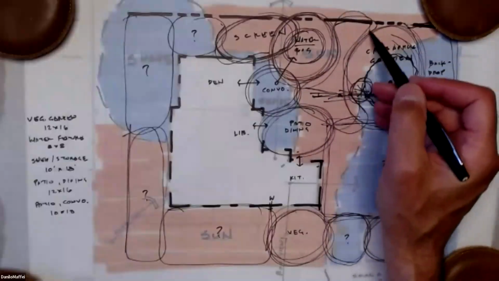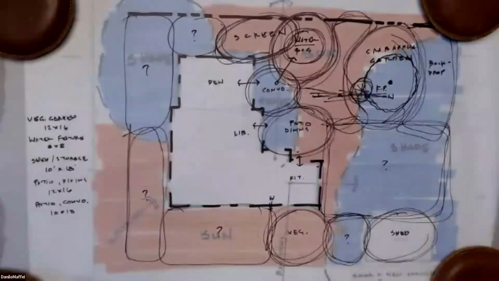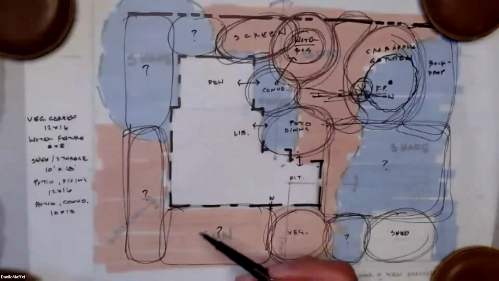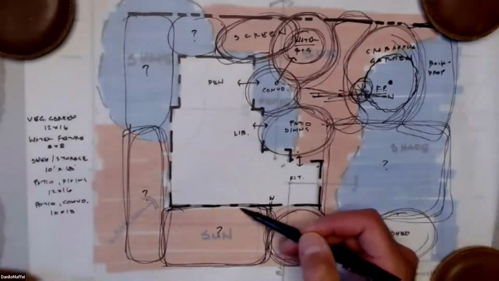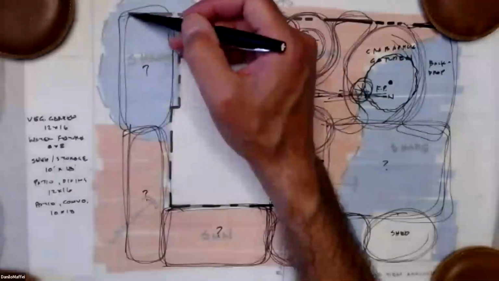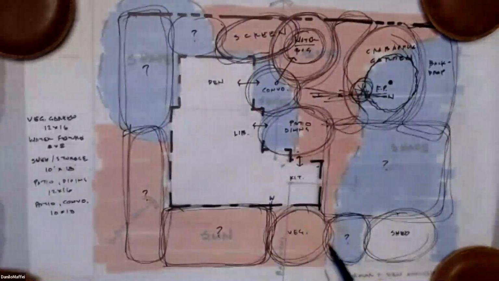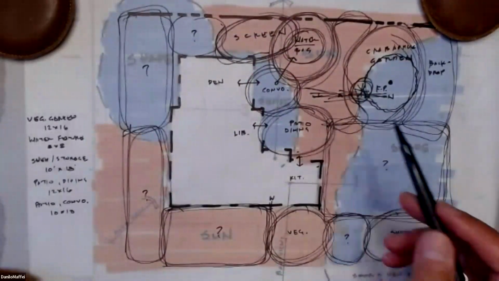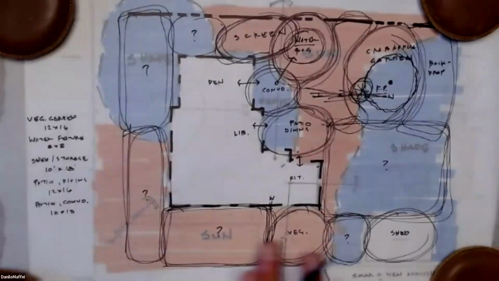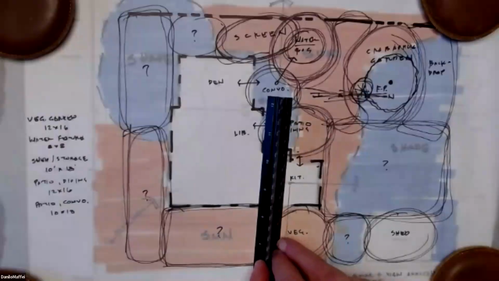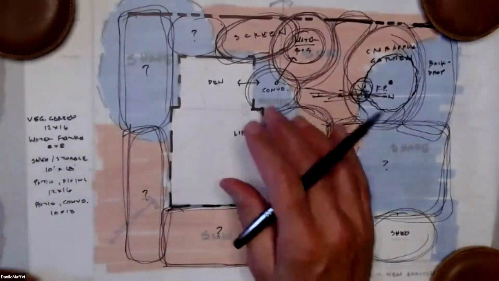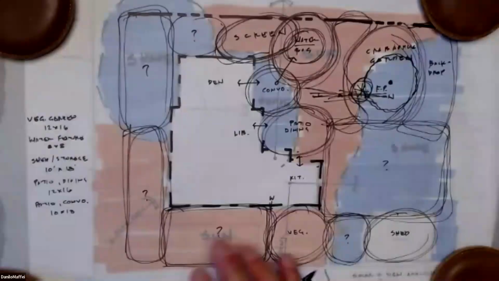One of the things to keep in mind when doing functional diagrams is that we want to keep these blobs, these areas, these functions, these bubbles, proportionately spaced and sized appropriately for the activity that's happening. We used our scale before we drew the bubble. Yeah, 12 by 16, that's about right for the vegetable garden, and so forth. Same for the patio and dining space. So we drew them appropriately.